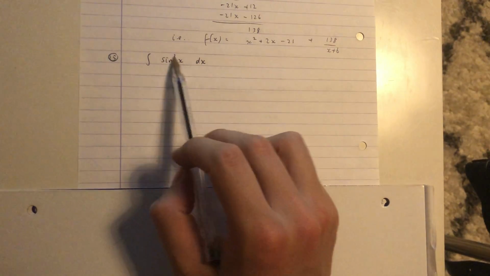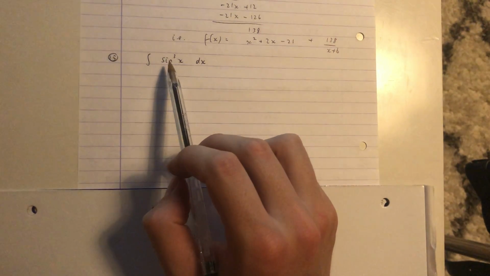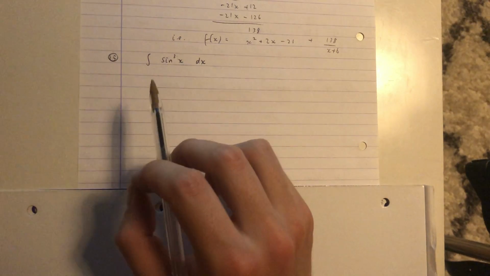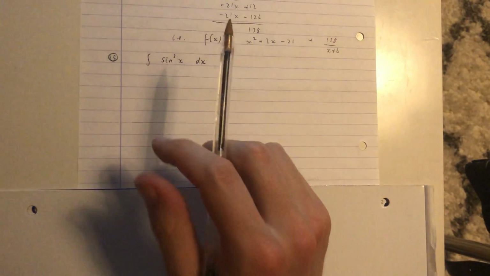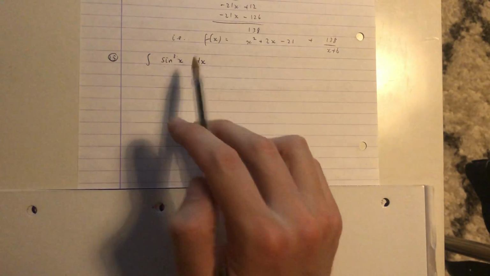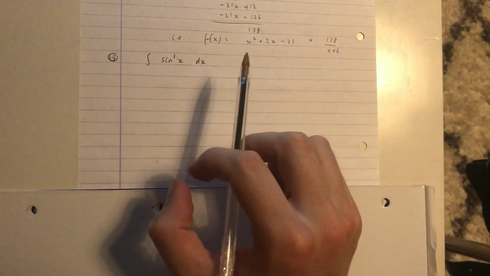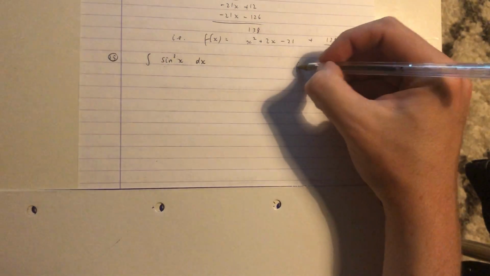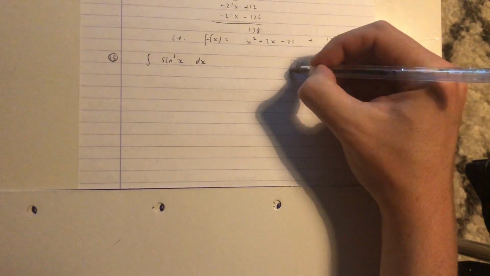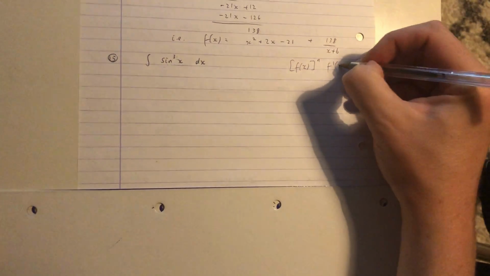Okay, so in terms of immediate patterns, if you've got something to a power, you might be able to use reverse chain rule, but normally you would need not just this to a power, but also times in by its derivative as well. You're looking kind of for this pattern, f of x to the power of n times f dashed of x.